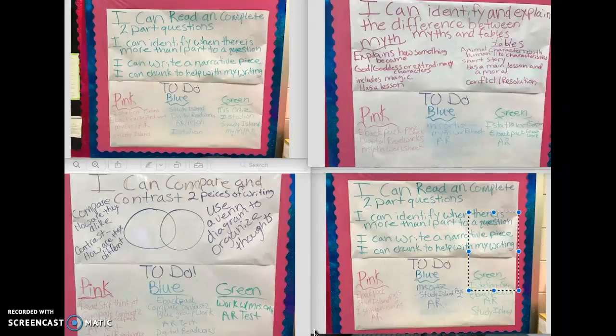Green is my lowest, blue is my middle on level students, and pink is my more advanced students. So they start from green and they move all the way up to pink, and depending on what level they're on, depends on what assignments they get. They get assigned different assignments based on their Lexile levels. And so this is just a way that I use to help my students do their personalized learning.